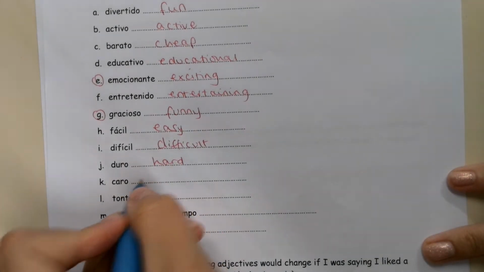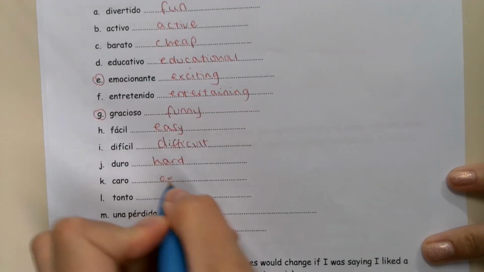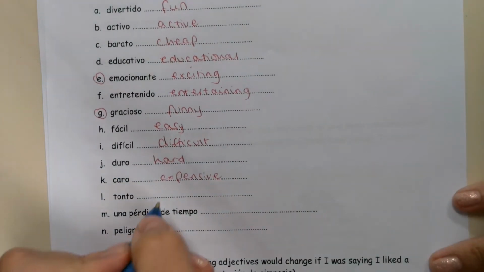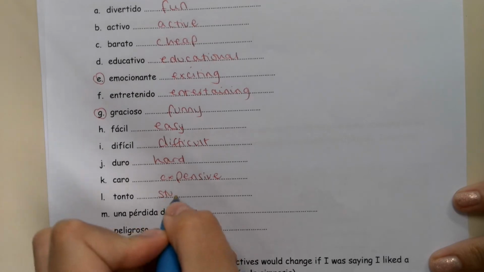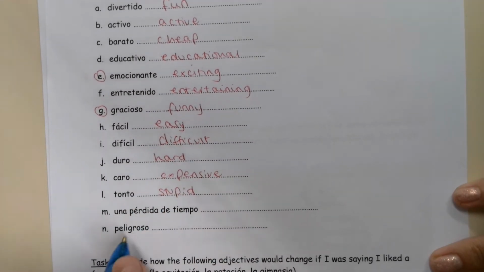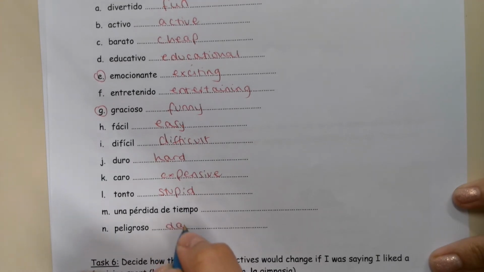Caro is the opposite of barato. This one is expensive. So we might describe horse riding, for example, as expensive. Tonto is stupid. I'm going to come back to this one because it's a fancy one. Peligroso, dangerous.